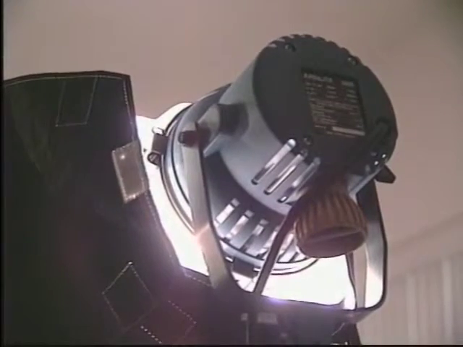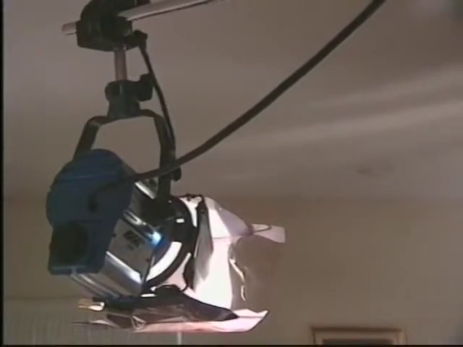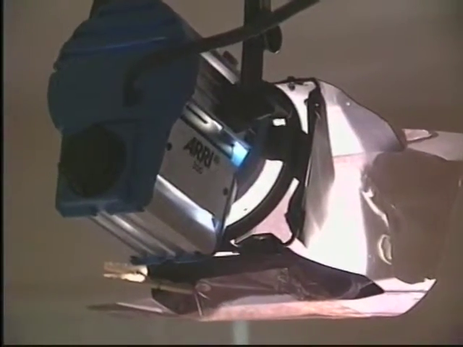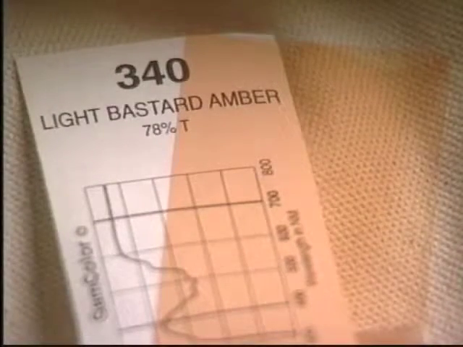To provide separation light on the subject's hair and shoulders, a 300-watt Arri Fresnel is secured to the arm of a C-stand. A single sheet of GAM color light bastard amber gel is attached to the barn doors.